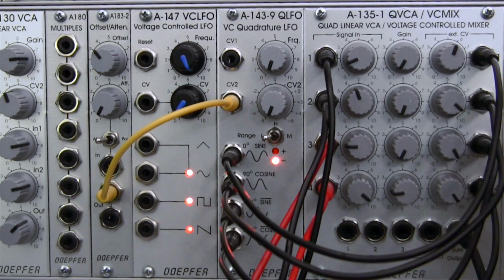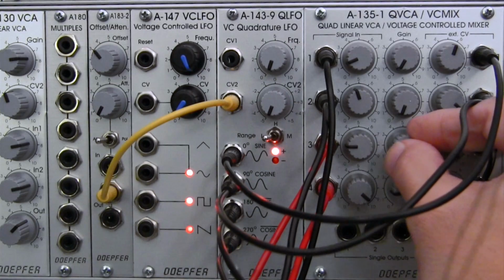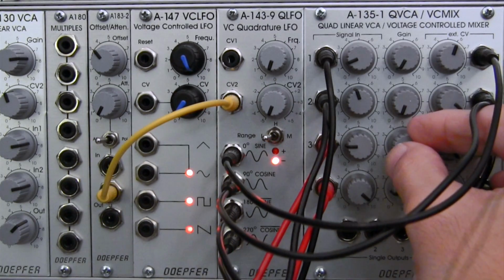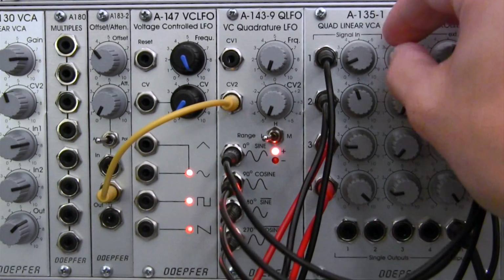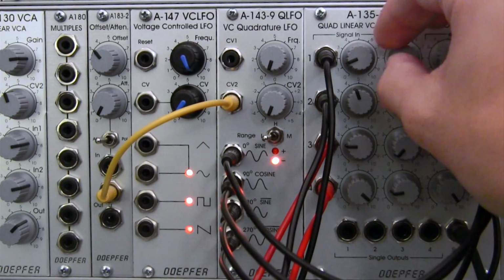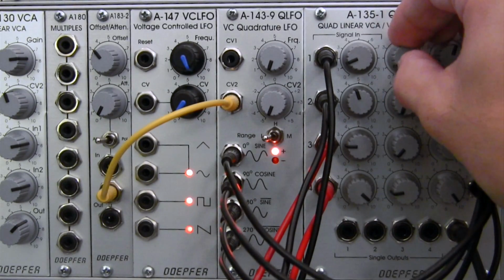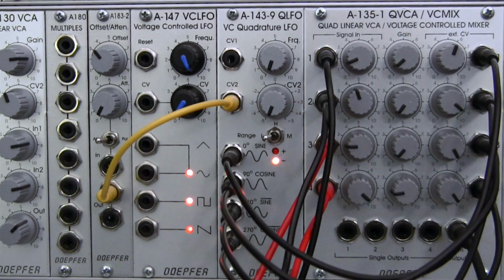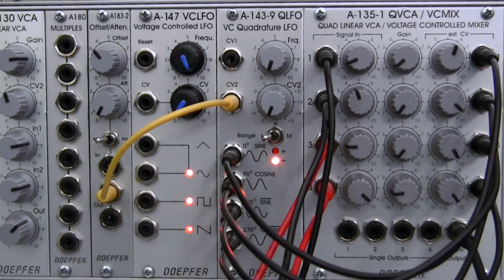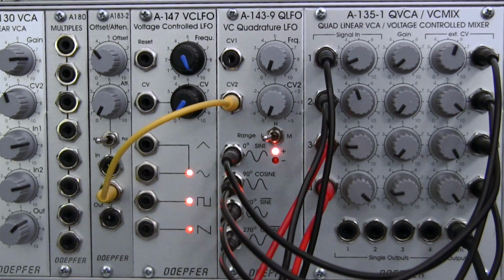This is just for a little variety here, just to get a little bit better of an effect. And I'm just going to tailor this a little bit until I'm happy with it. And there we are.